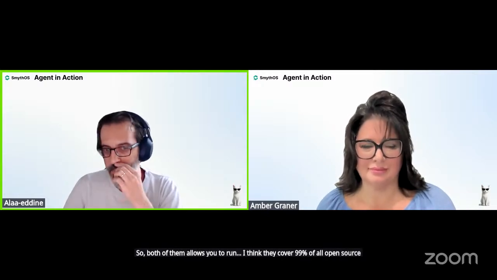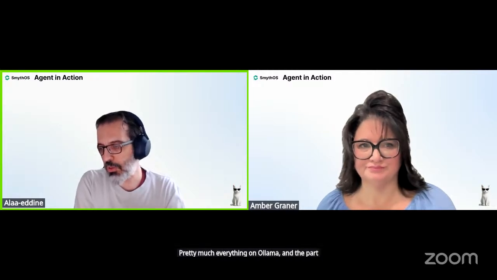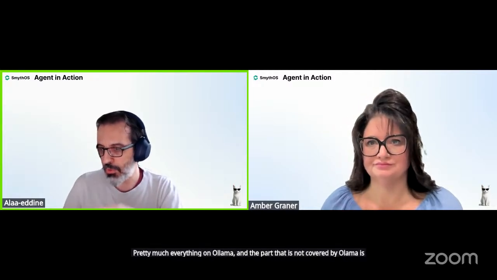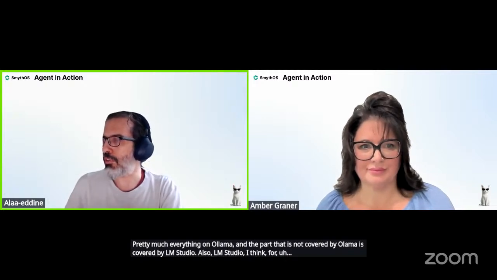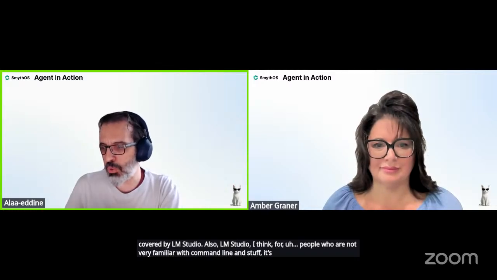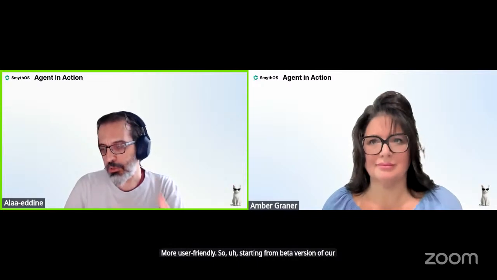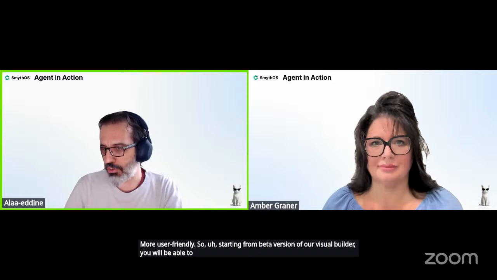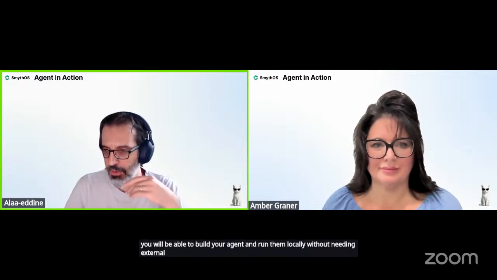You can run pretty much everything on Ollama, and the part that is not covered by Ollama is covered by LM Studio. Also, LM Studio is more user-friendly for people who are not very familiar with the command line. So starting from the beta version of our Visual Builder, you will be able to build your agents and run them locally without needing external LLMs.